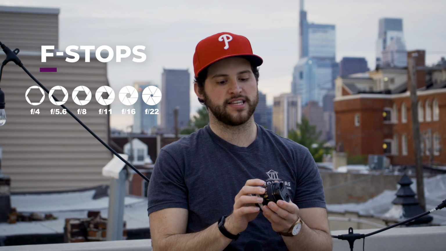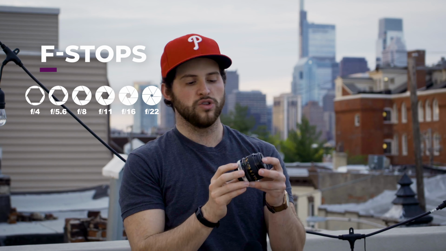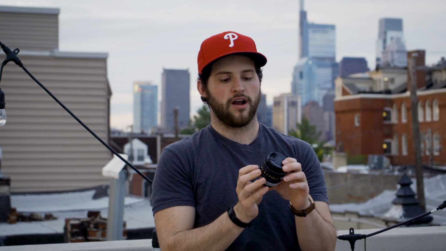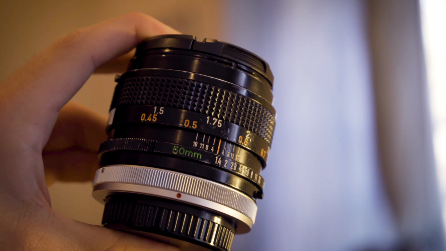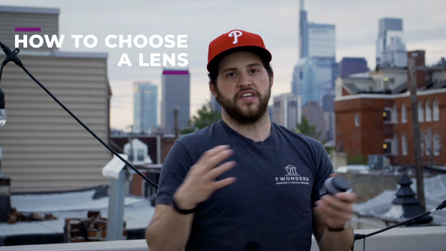And as you start to get familiar with aperture as a concept, you'll start to recognize these different f-stops and what different f-stops look like and how much depth of field they allow you. So lenses are known by their focal length and the widest aperture, the widest f-stop they can open to. So this lens is a 50mm 1.4 aperture. So when you're choosing your lens, you want to consider all of these different things.